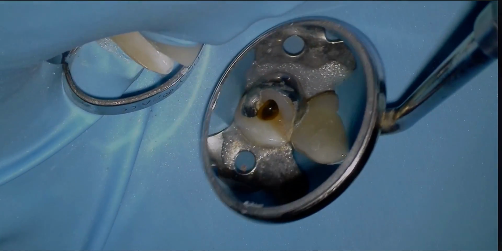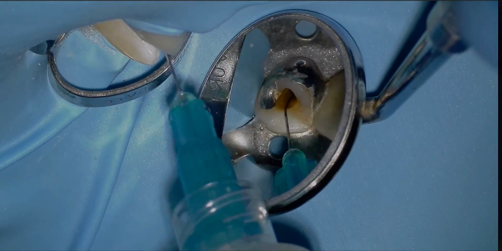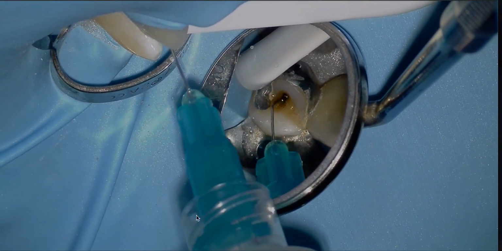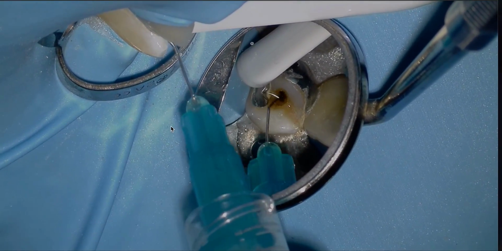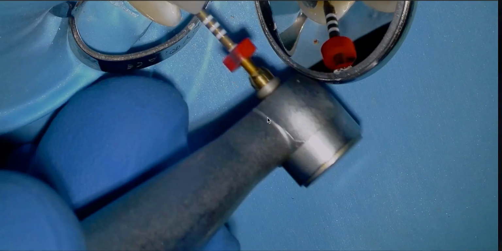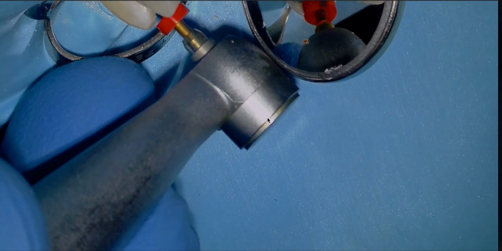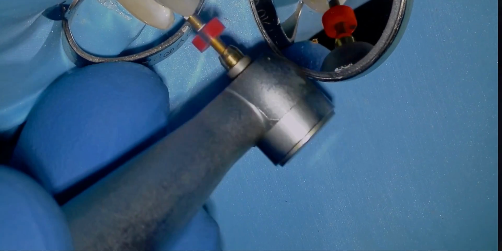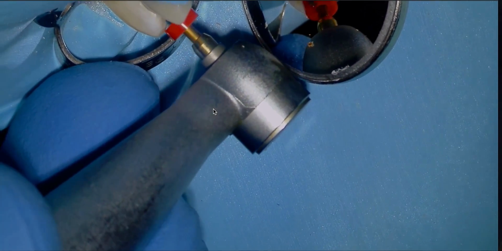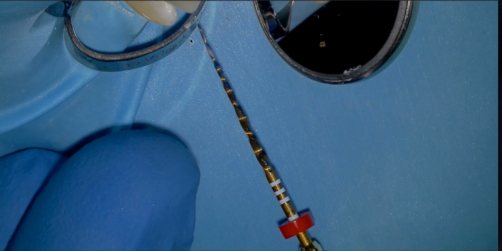I'm going to reconfirm in my palette, and then I'm going to take my WaveOne Gold and go to my working length. And that's it. So then what we're going to do is irrigate. You could irrigate all the way through that process. I find that it's not that necessary because my pulp chamber is full of irrigant. So I'm going to take my WaveOne Gold Primary right to working length. And boom. What I'm doing there is looking at where my flutes are cutting on the apical third of my file.